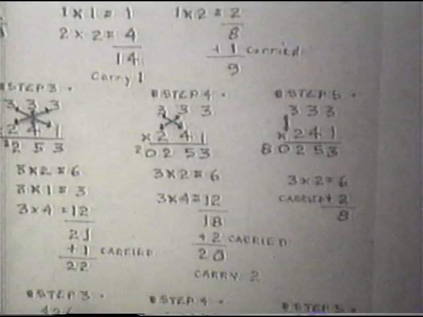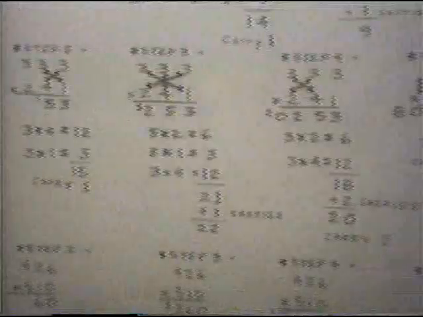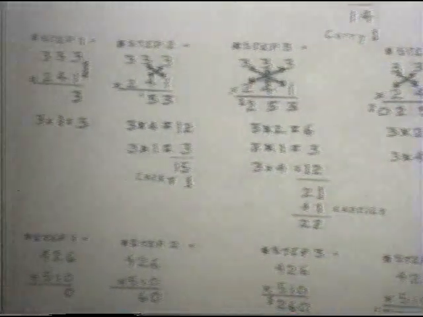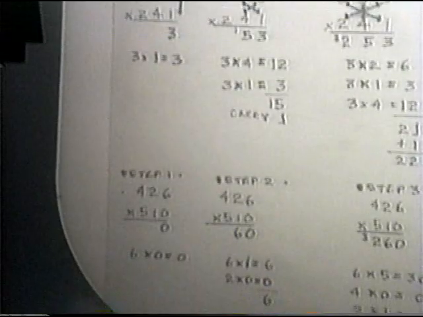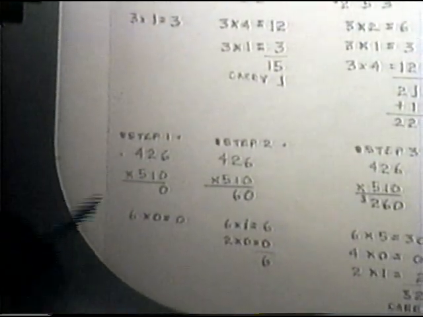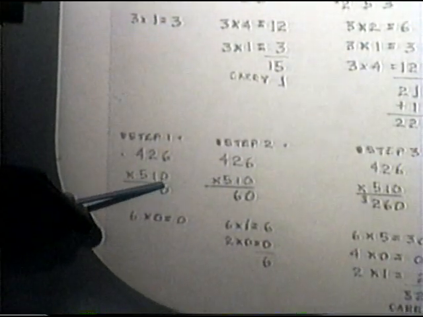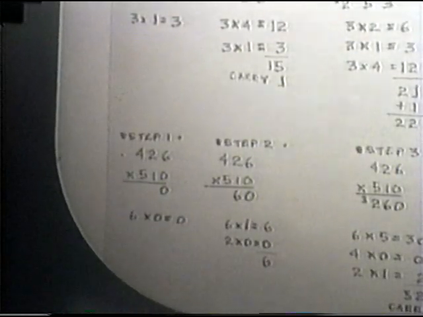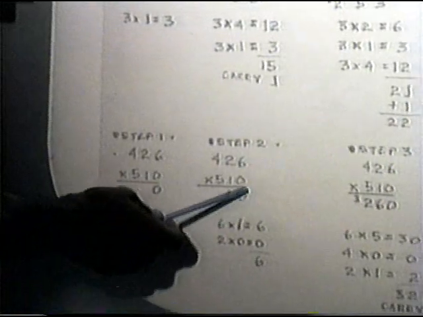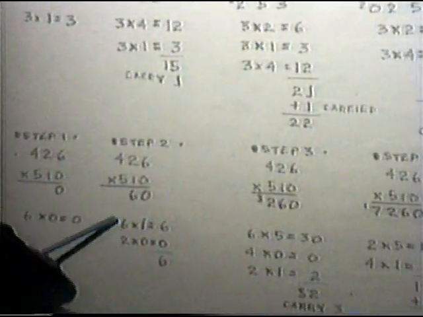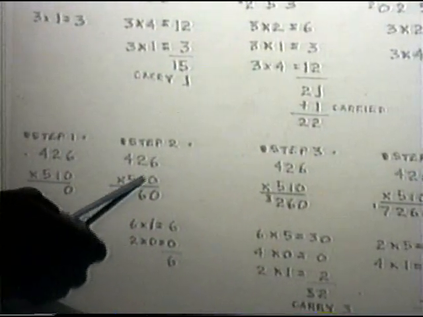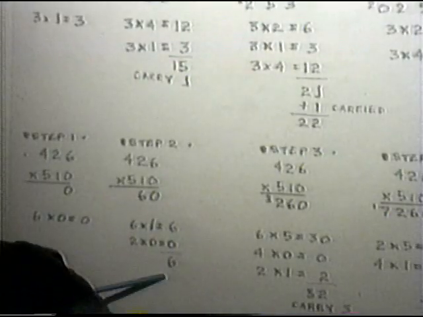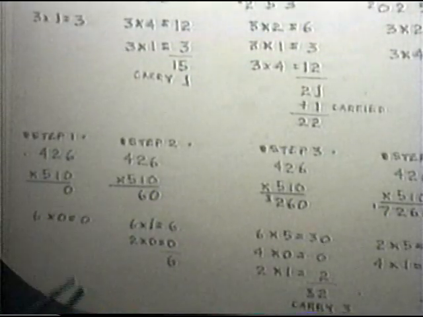Vertical multiplication, cross multiplication, and vertical multiplication, cross multiplication, vertical multiplication. We're going to do one more together, then I'm going to let you do a few on your own. Step 1, vertical multiplication. 0 times 6 is 0, so we put the 0 there. Cross multiplication. 0 times 2 is 0. 1 times 6 is 6. We add them together, we get 6. We put our 6 there.